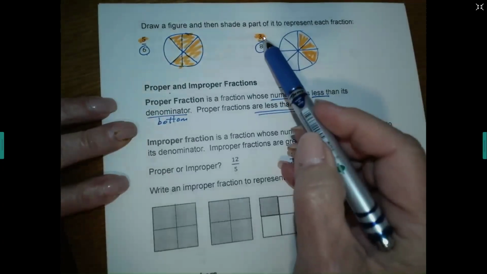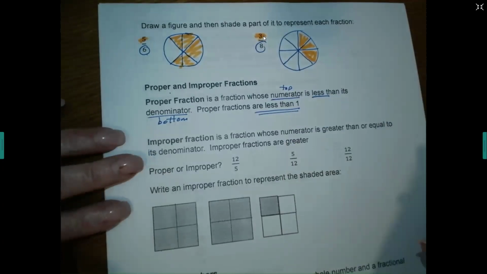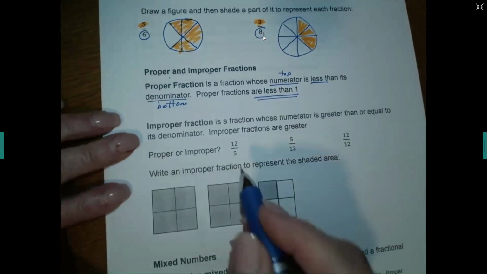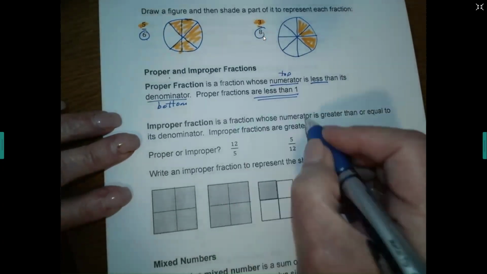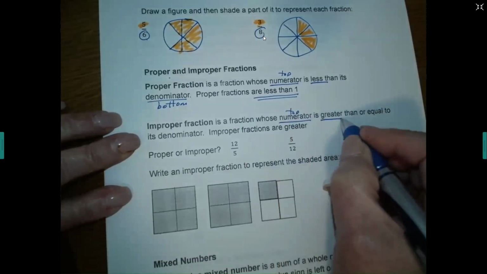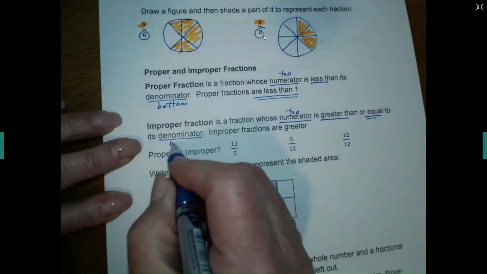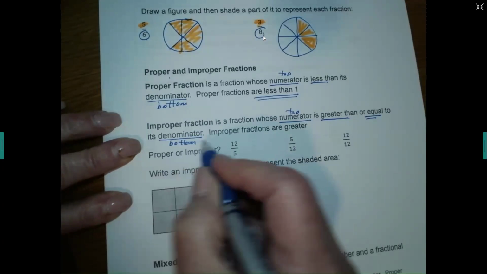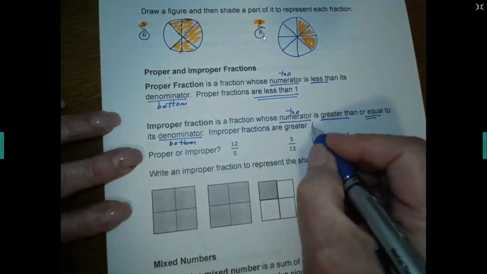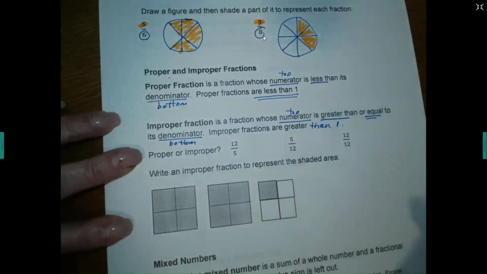If the numerator is smaller than the number of pieces in the whole, then it's not going to be more than a whole. An improper fraction, on the other hand, is a fraction whose numerator or top number is greater than or equal to its denominator or bottom number. Improper fractions are greater than 1. That's left off of our copy.